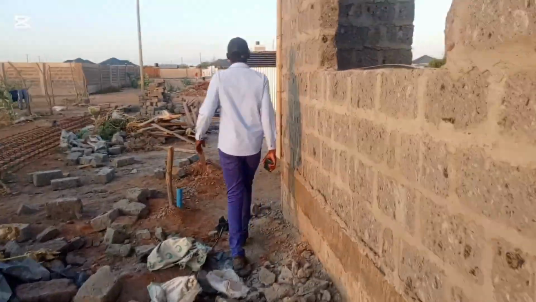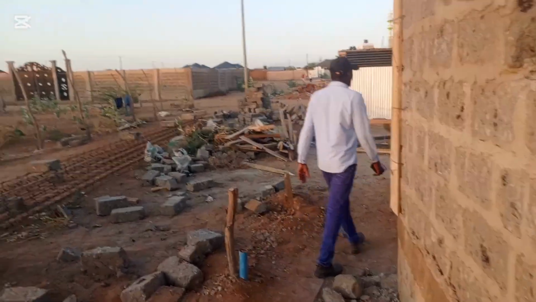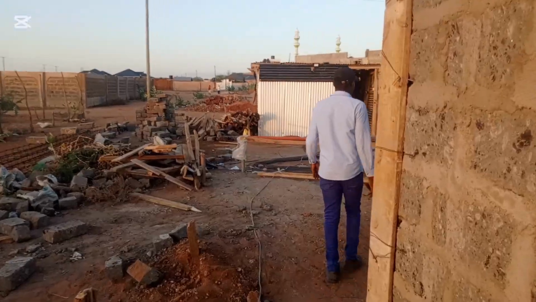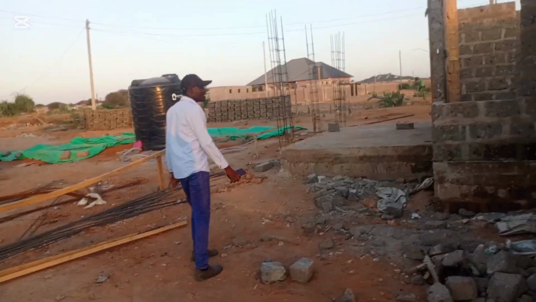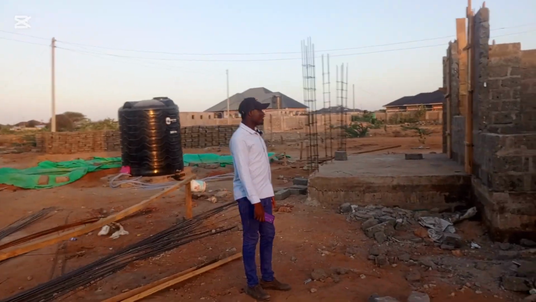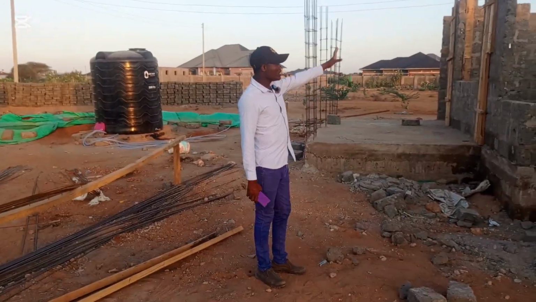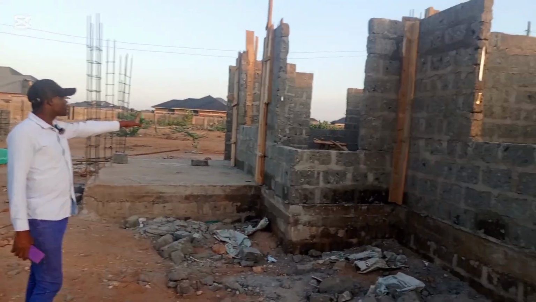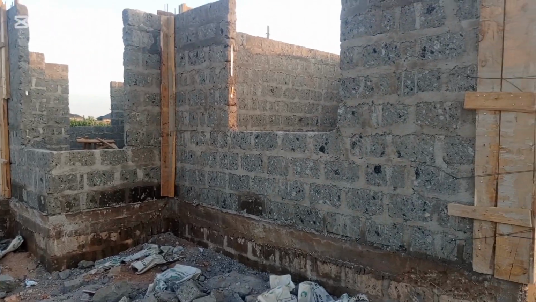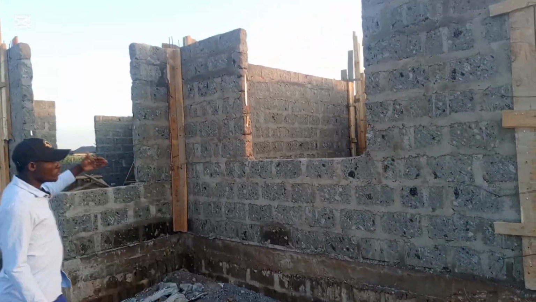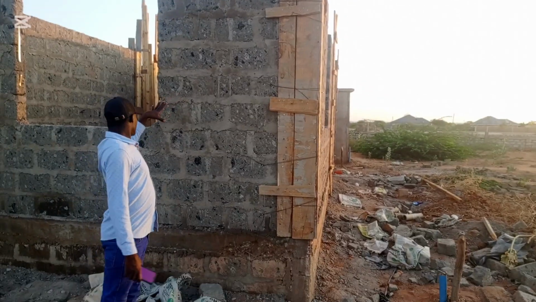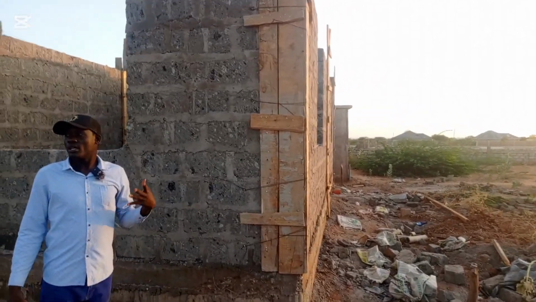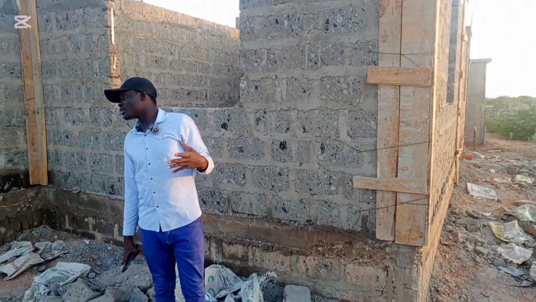If you have any comment in the comment section, you just tell us. If we have made any mistakes, also tell us so that we can learn from that. If you have any positive suggestion, this is our house and this is the process and this is so far where we have gone. Tomorrow we are going to concrete our columns, and we will show you in the following process.